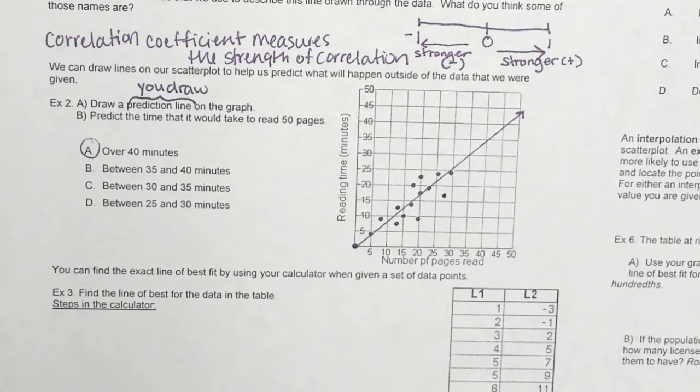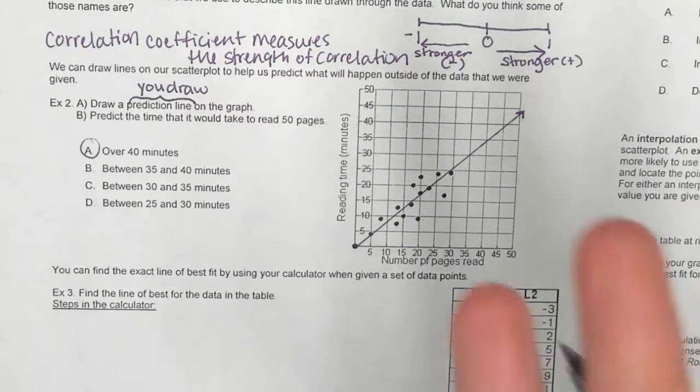Did we all draw the same line? No, that would be weird if we did, right? How would we all sync and draw our line the same? Okay? That's because there's a little bit of error when we do this, because we're humans. We're just drawing the line we think looks good.